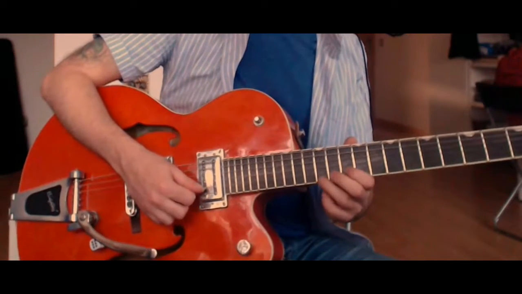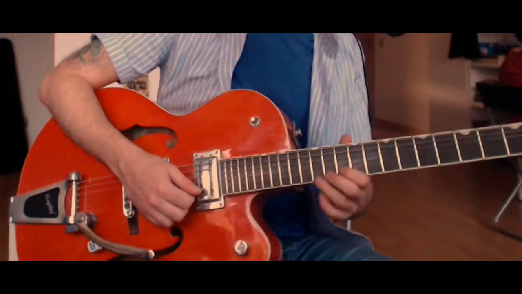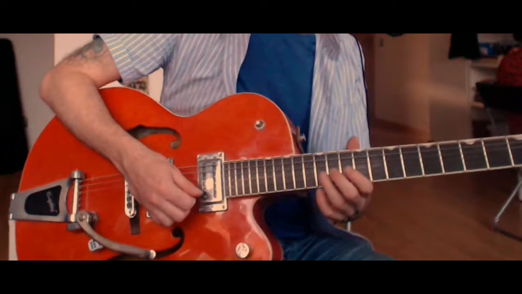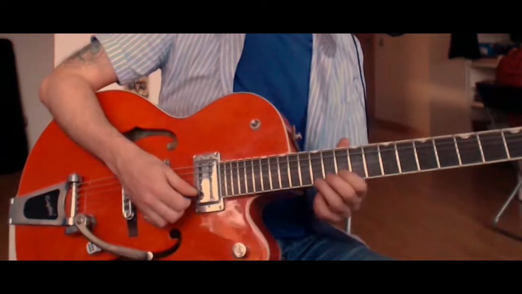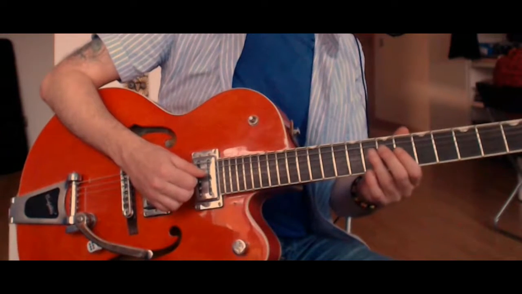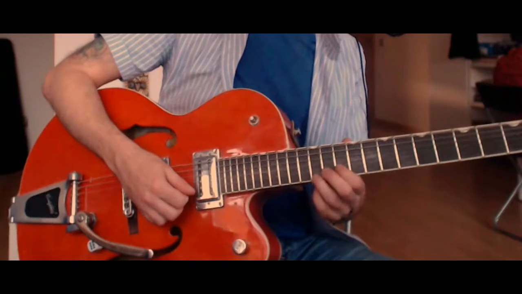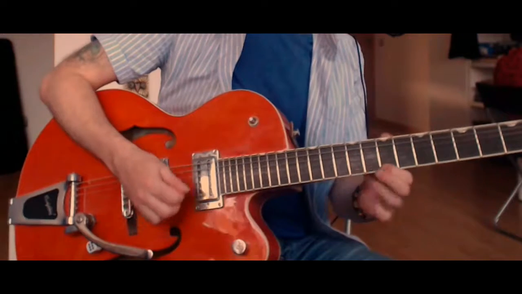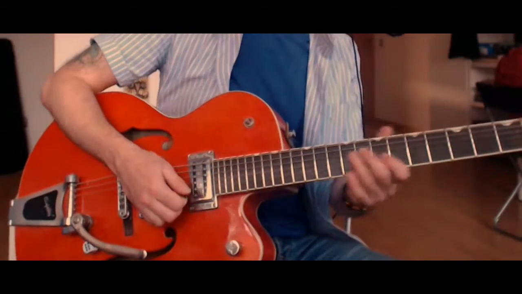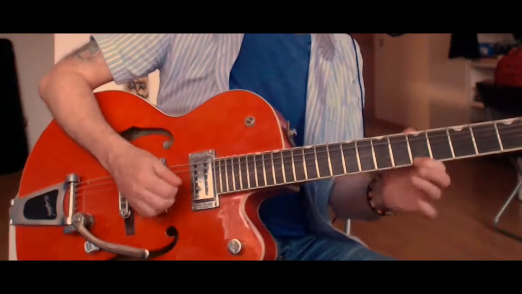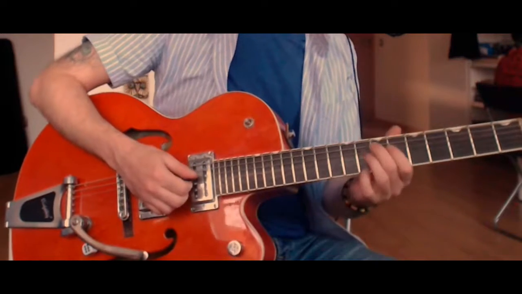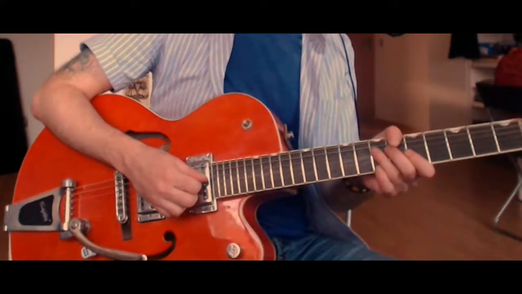Sometimes I end and just slide it, or cut it off a little bit. But these are just more expressive ideas, really. The main thing is to get these ideas under your fingers first. And then we do the turnaround like before. And then the whole thing is the same again.